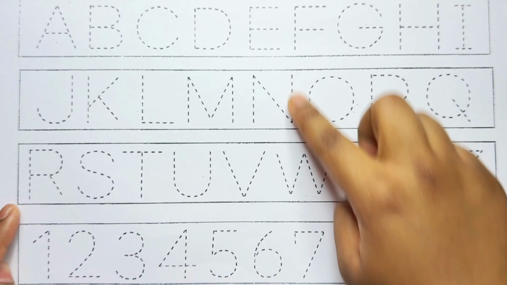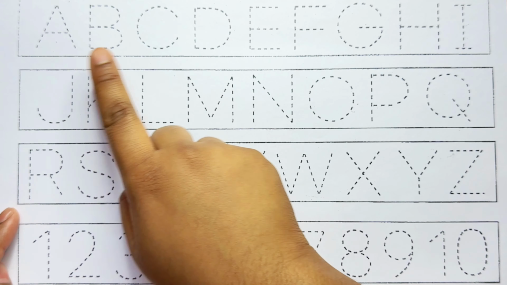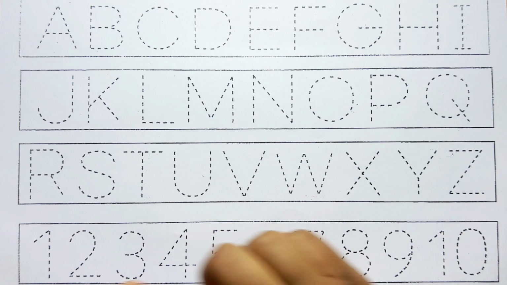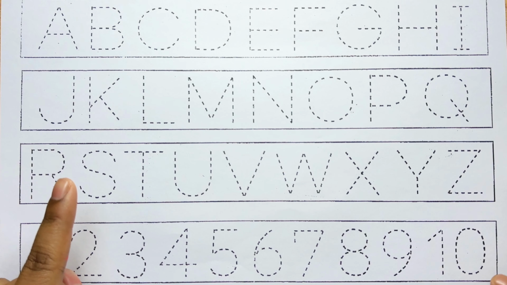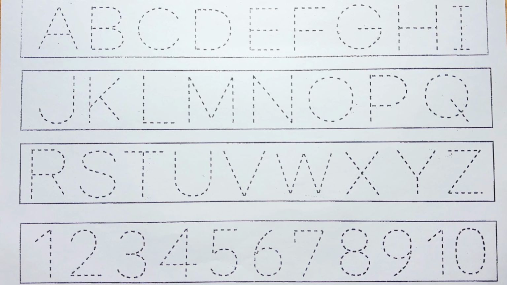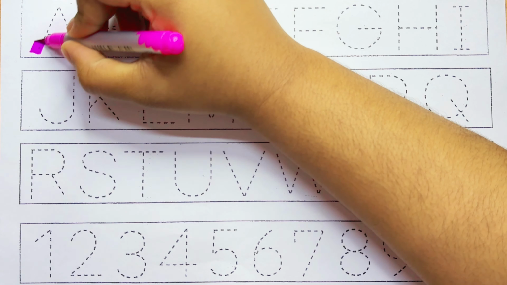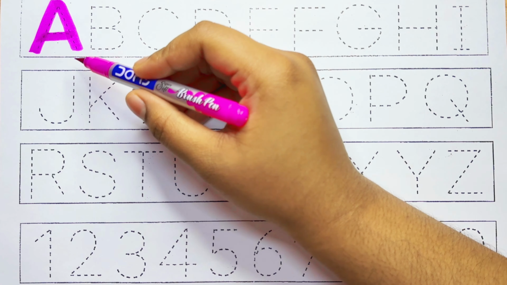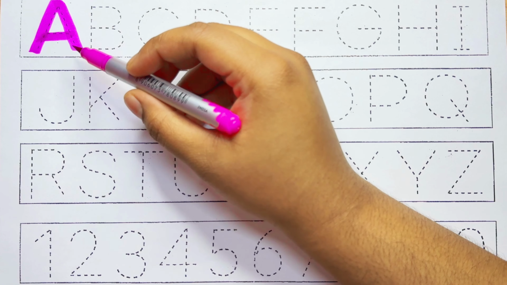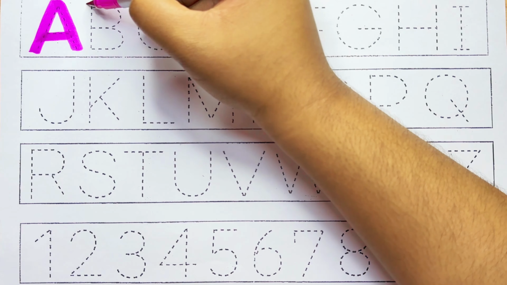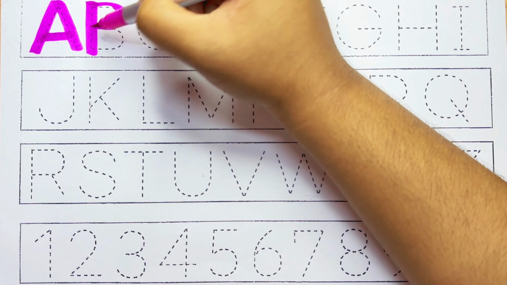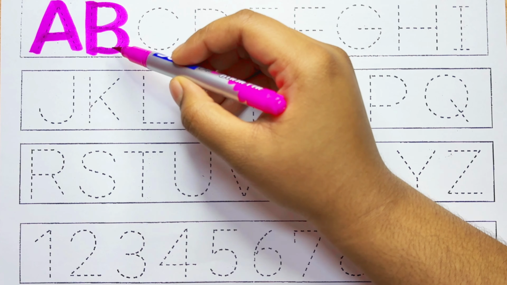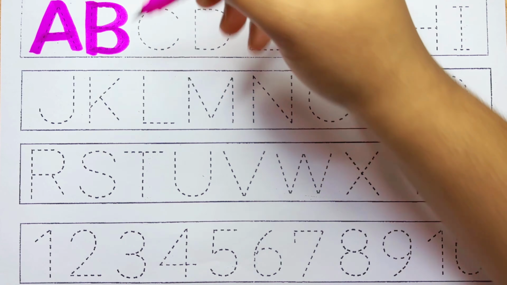Today we will learn to write alphabets A, B, C, D and numbers 1 to 10. Let's write the alphabets first. A for aeroplane. A for apple. B for butterfly. B for beach.